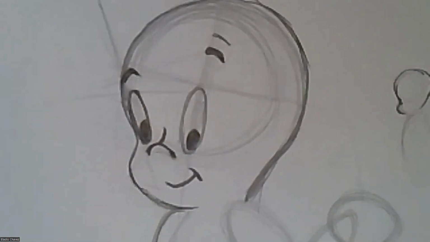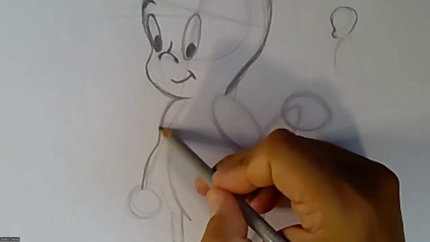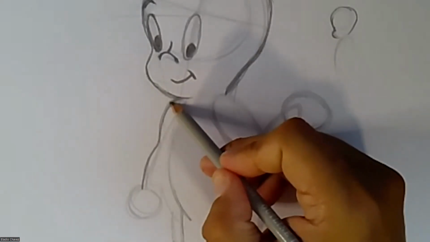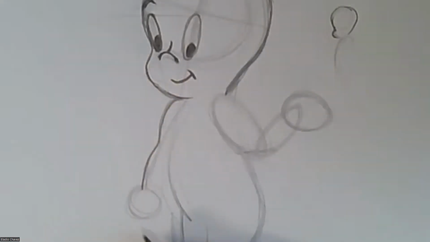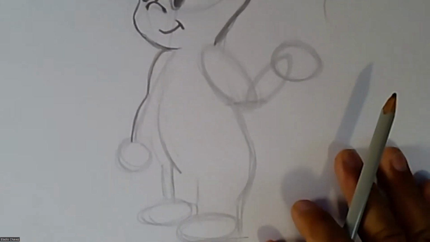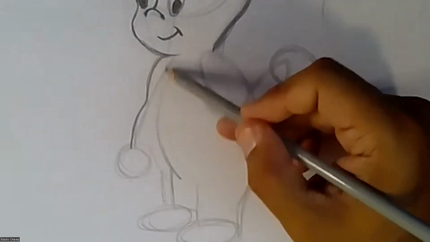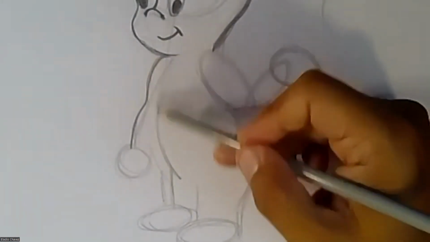Ooh, let me zoom out. I drew the arm, so this is what I just drew right here. I did bring it in, and then I brought that arm down to our circle hand, right in there. And I can see the way the body kind of attaches itself to that too.